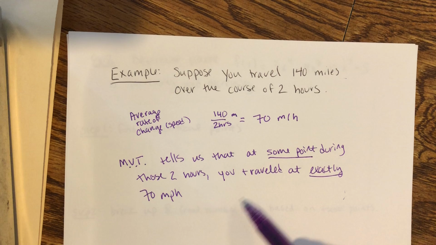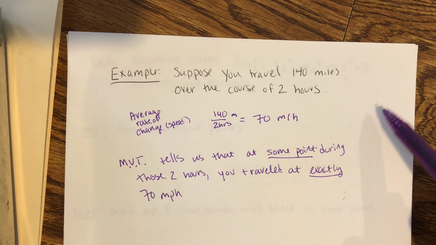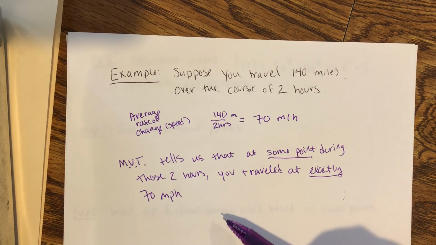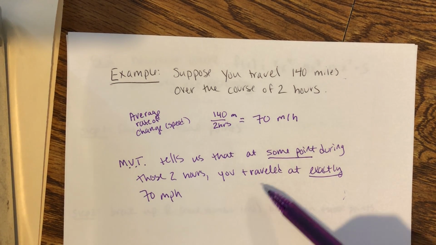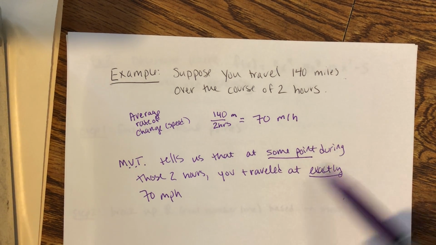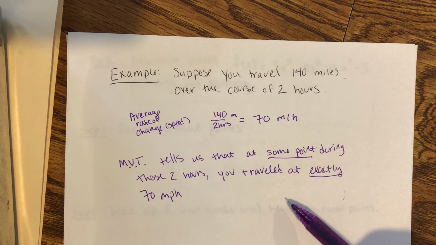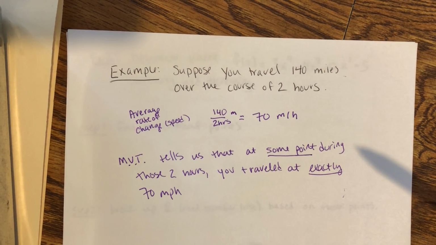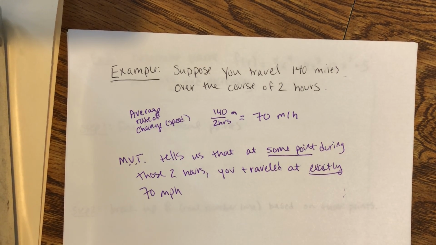More likely you were going 65 for a little while and then you sped up to 75 and maybe you came back down again. But the point is, if you were to go from anything below 70 miles per hour to something above 70 miles per hour, you had to have passed through, at one instant in time, a point where you were going exactly 70 miles per hour. Okay, which makes perfect sense. So that's essentially what the mean value theorem is saying.